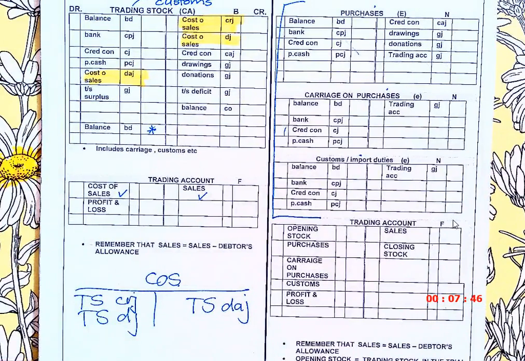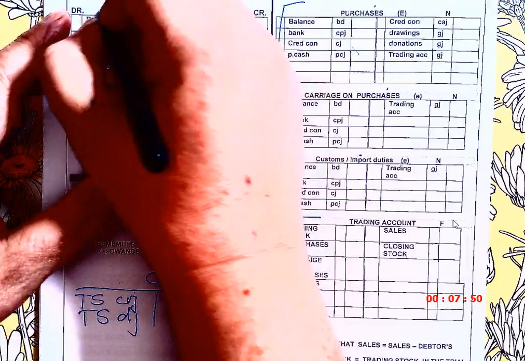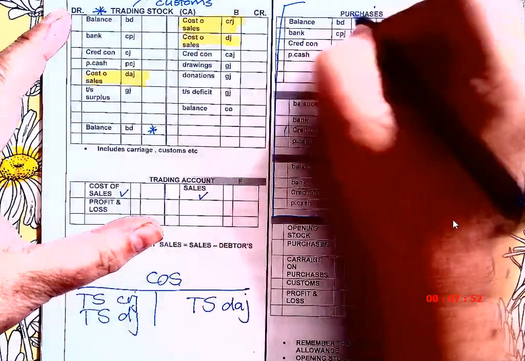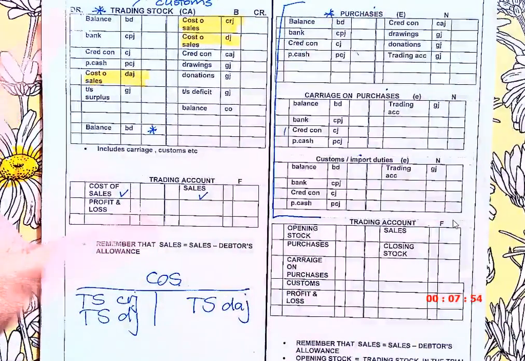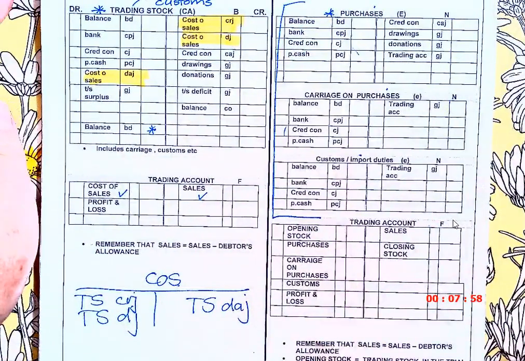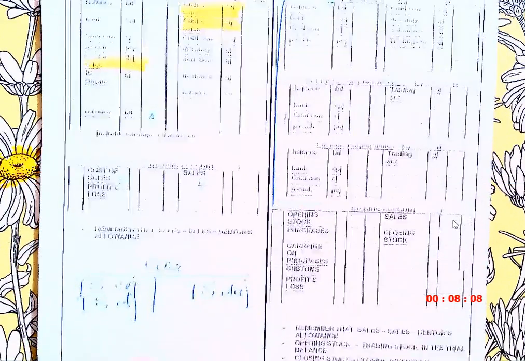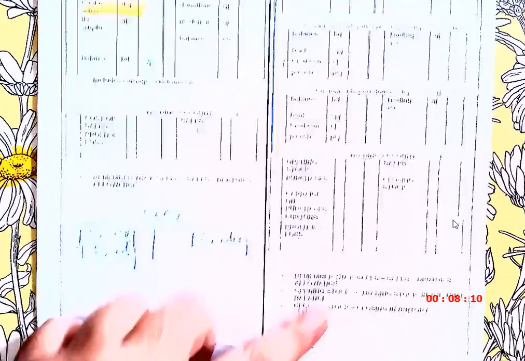So the first thing they always like to ask you is the trading stock T account and the purchases T account. And the purchases is exactly the trading stock, but it's just the stock that I buy and return. Nothing else. Okay. Now, the other one that's important is your trading account.